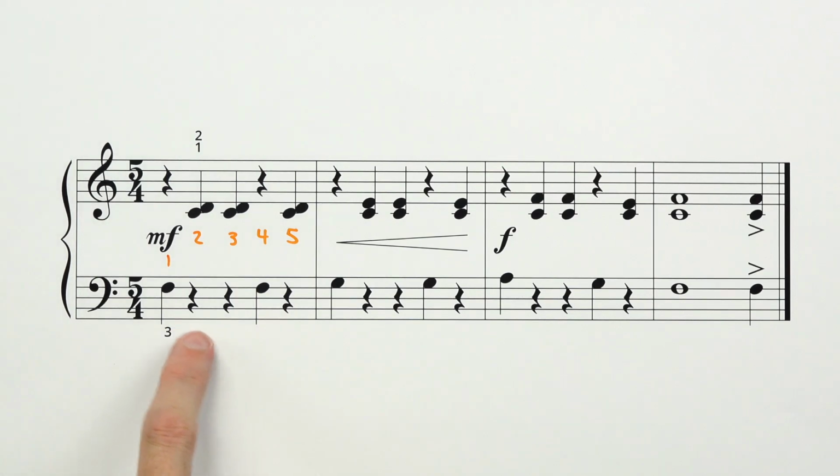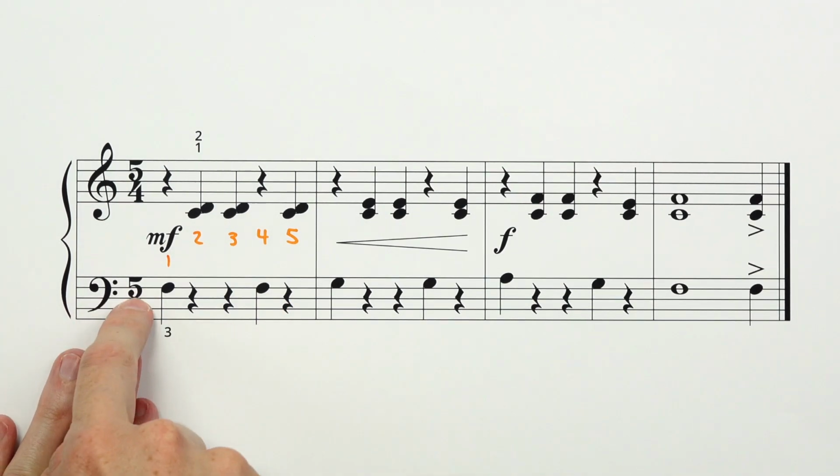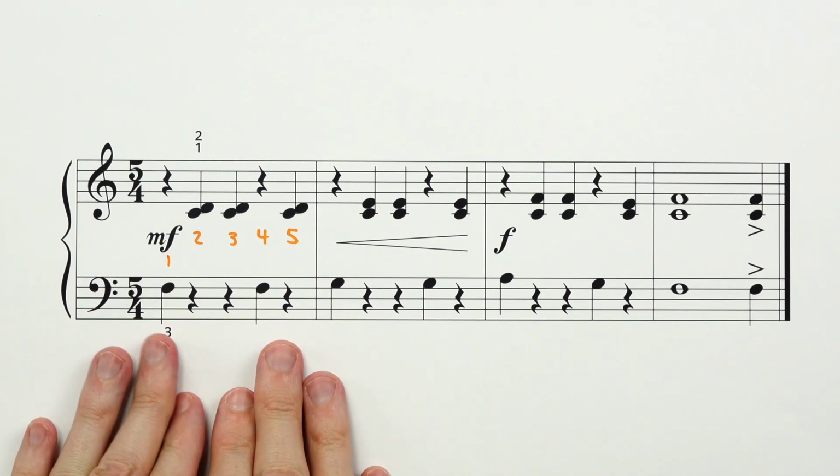All right, let's tap this rhythm while we count the beat. I'll count 5 beats and then we'll start here on beat 1. Ready? Here we go. 1, 2, 3, 4, 5.